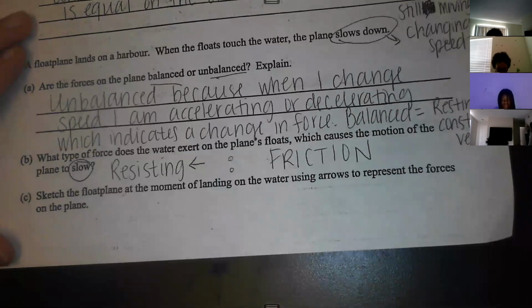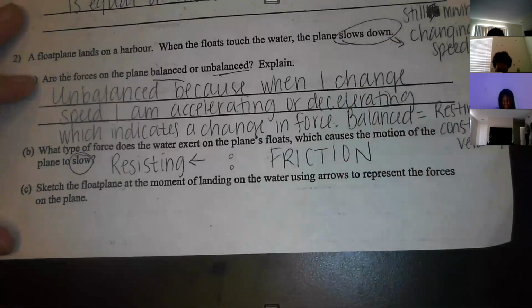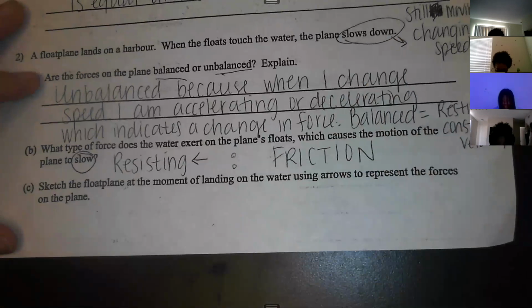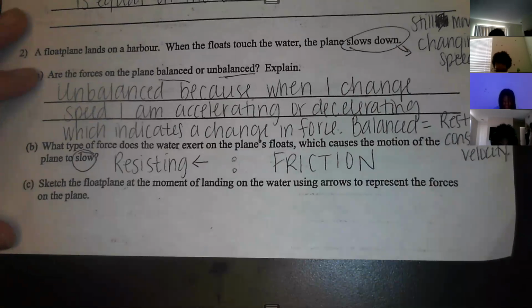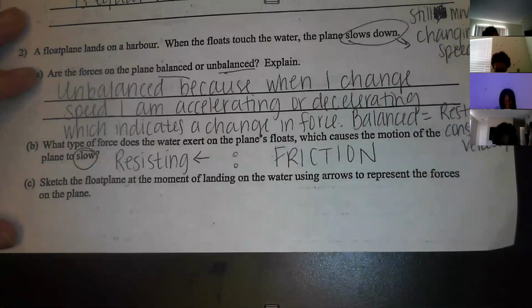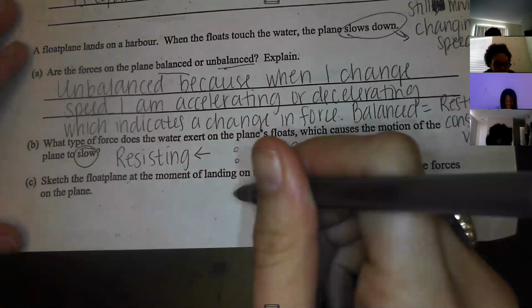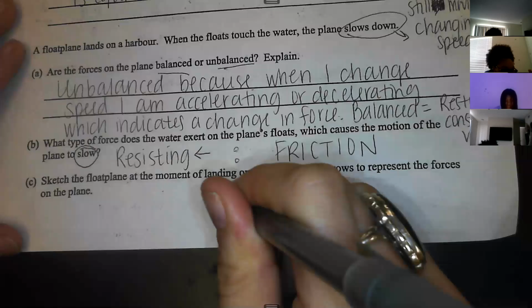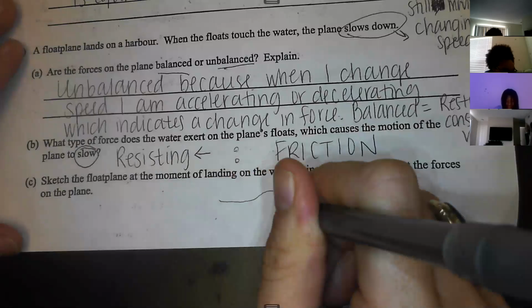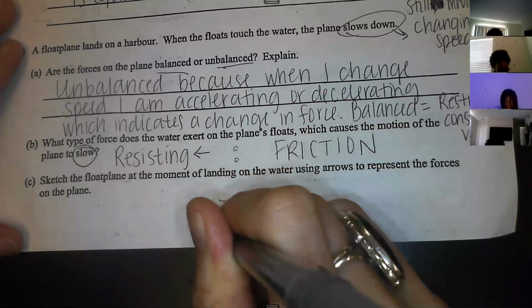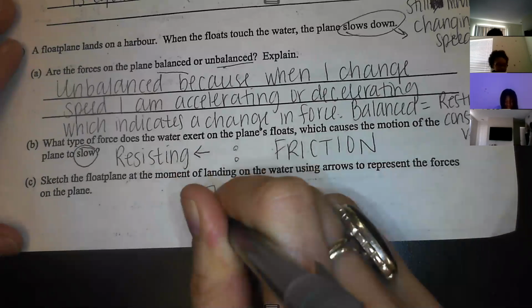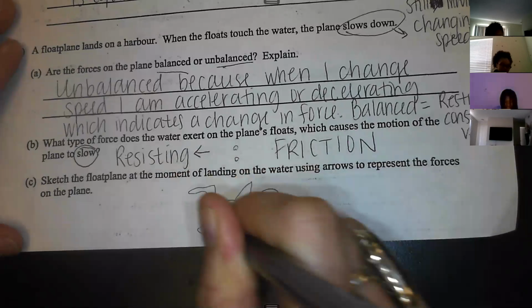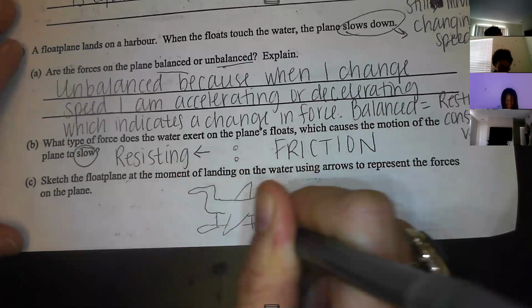Now, this one's asking you to sketch it. If you're mobile, you can either just insert arrows or you can insert a clip art. I'm not asking you guys to draw the best plane or anything like that. We're just drawing a plane with some floats at the bottom. Bam.